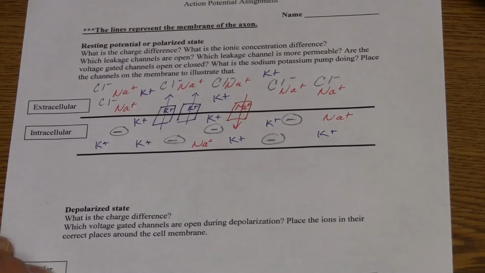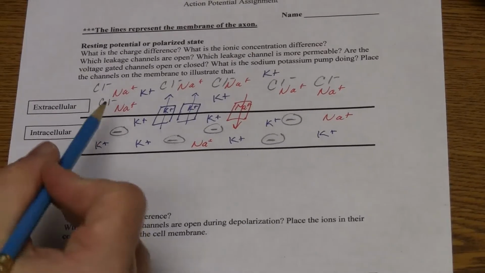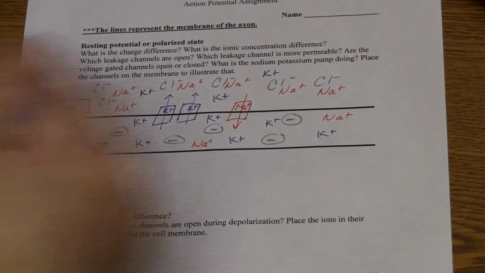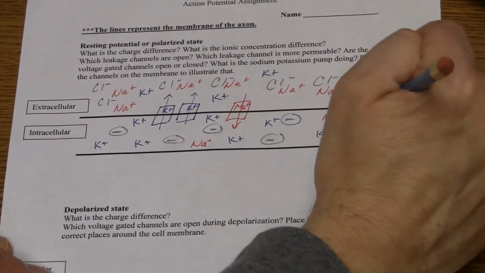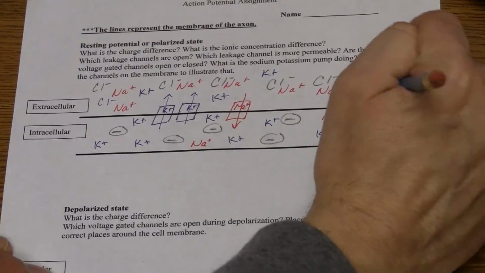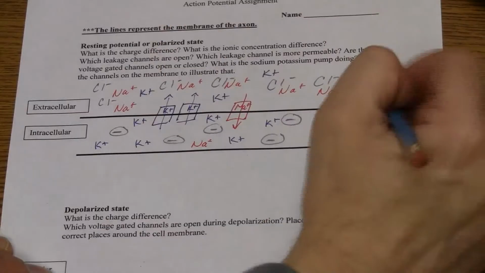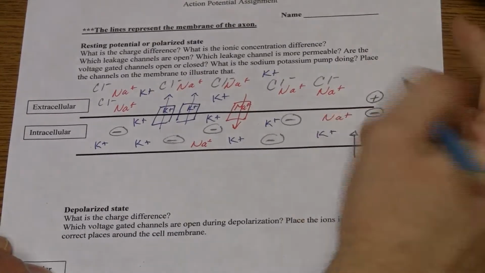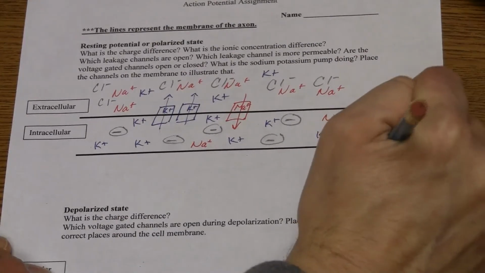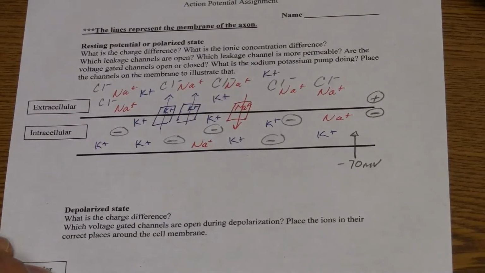So when we look at the charge difference between the outside and the inside of the cell, we would normally find a more negative environment on the inside compared to the outside, which is a more positive environment. And like we talked about in class, if I were to stick a probe in there, it would measure about negative 70 millivolts.